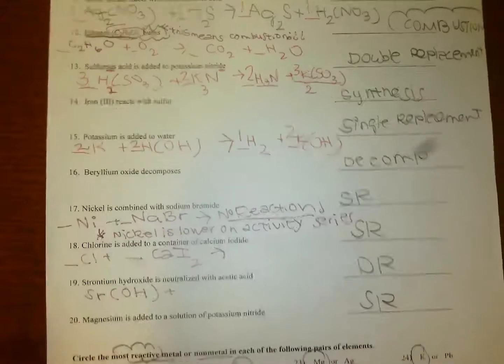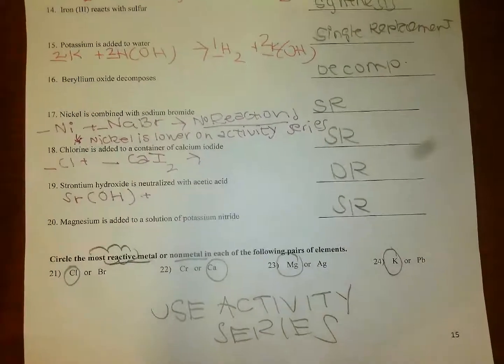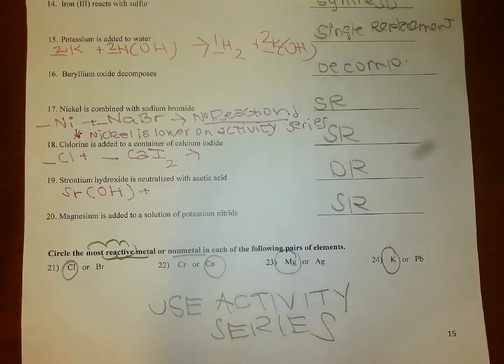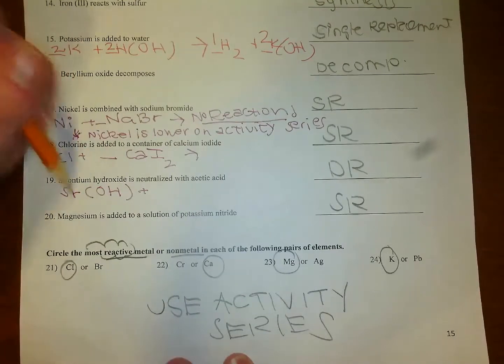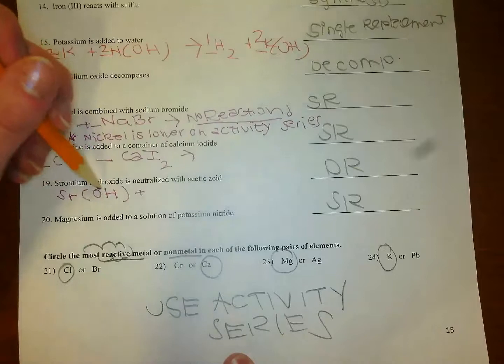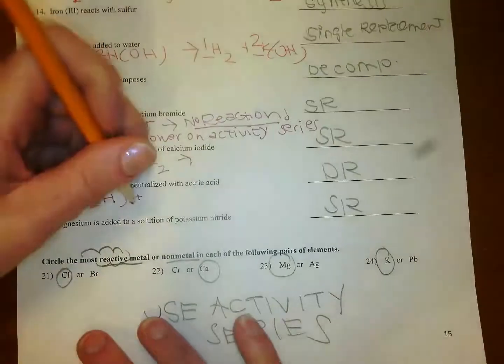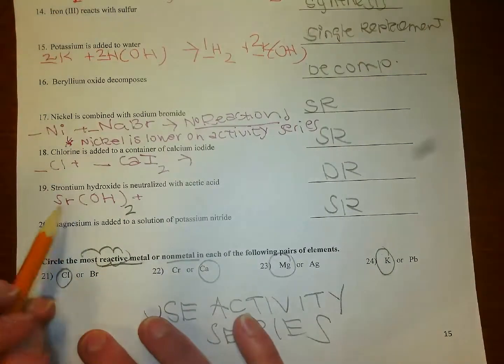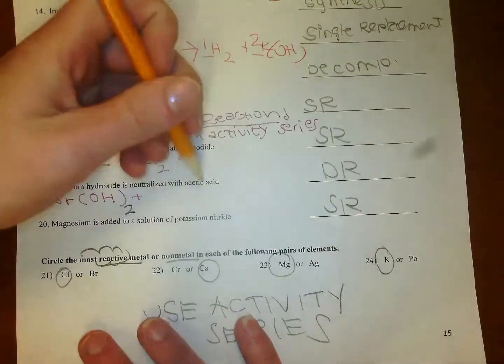All right. So let's do maybe another double replacement. Strontium hydroxide is neutralized with acetic acid. So don't panic. Don't worry about all this. Just start by changing your names into symbols. Okay, strontium Sr, hydroxide is a polyatomic ion OH. Strontium has a charge of +2, so that's going to go over to the hydroxide. Hydroxide has a -1 charge. You don't have to write the ones.